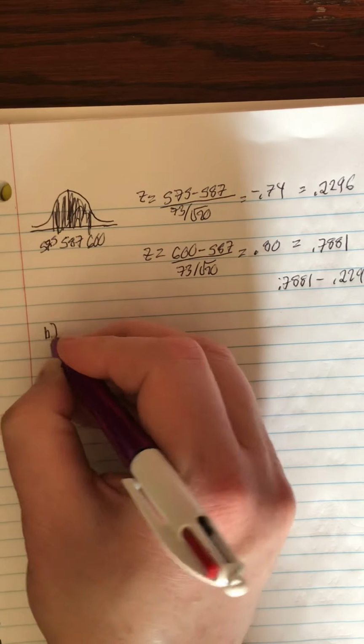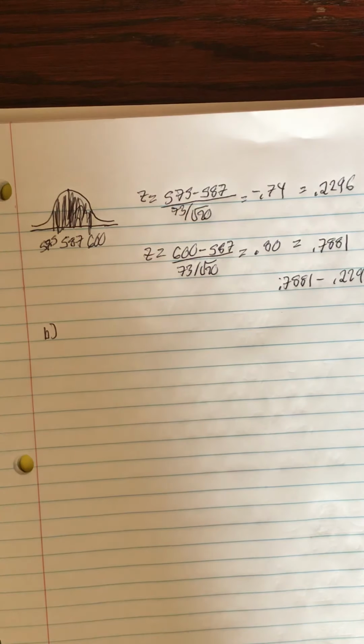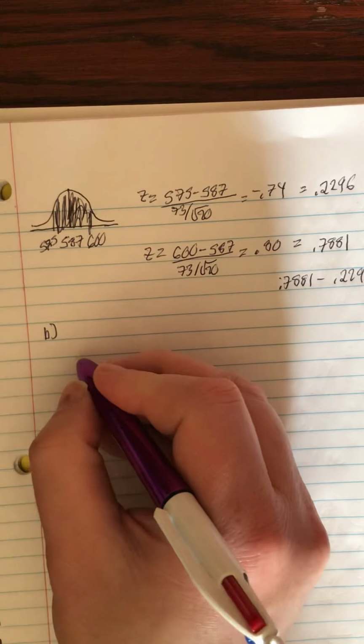Now for part B, there's going to be a lot of interactions. I'm just going to be drawing in between the interactions, so you won't actually hear me talking.